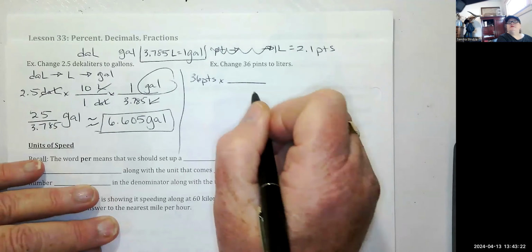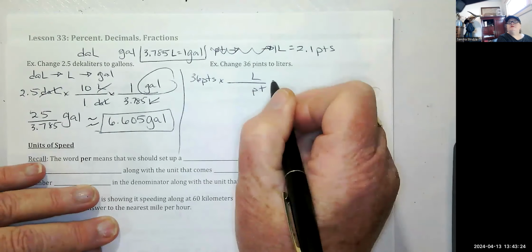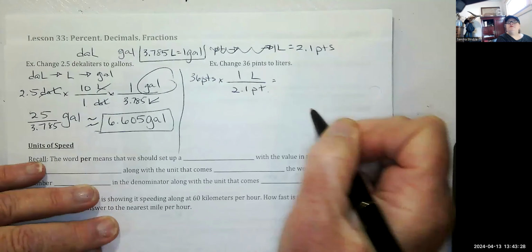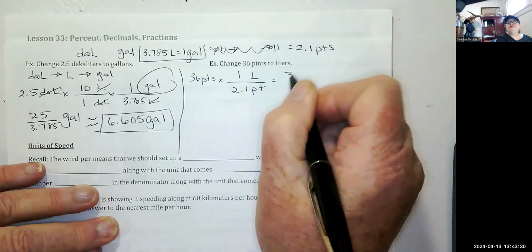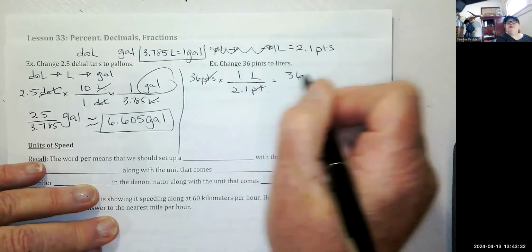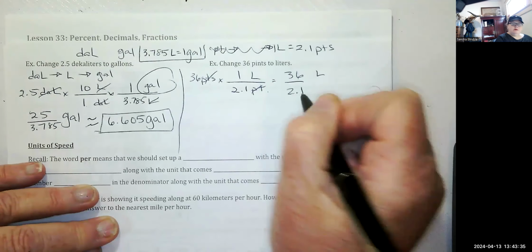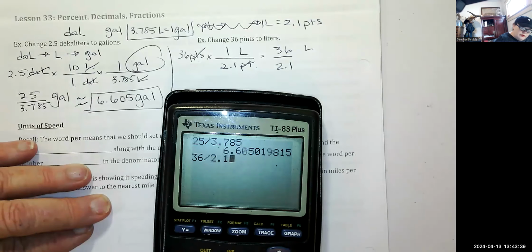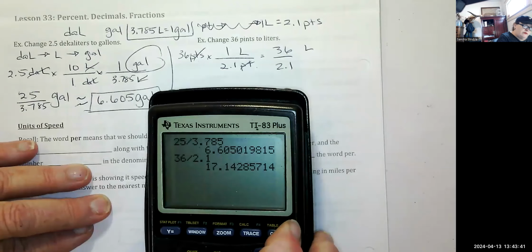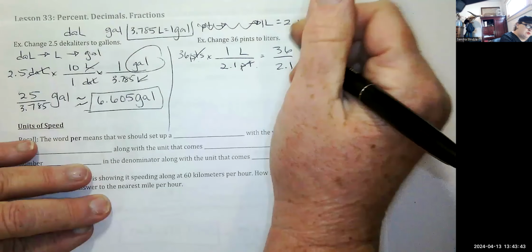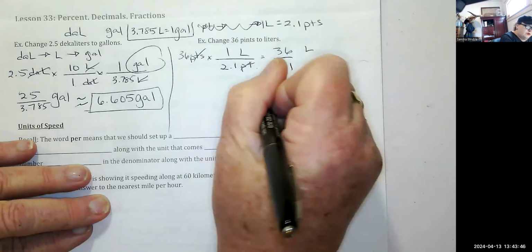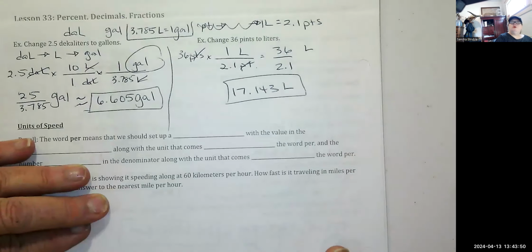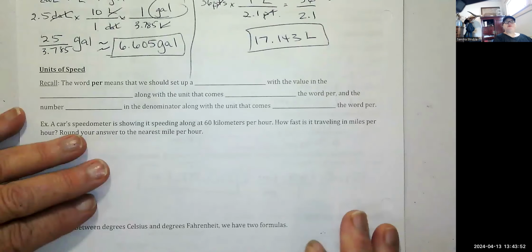Pints to liters. Pints will be gone. I need 2.1 pints is 1 liter. Multiplying straight across, I get 36. Pints are gone. Left with liters over 2.1. What is that with the calculator? 36 divided by 2.1 is 17.143 liters. Cool. That was nice. That was just one.